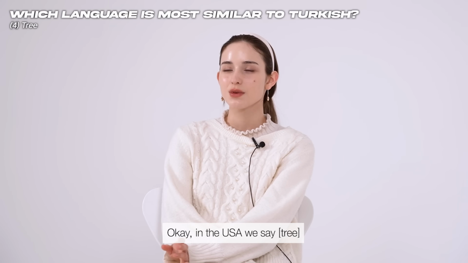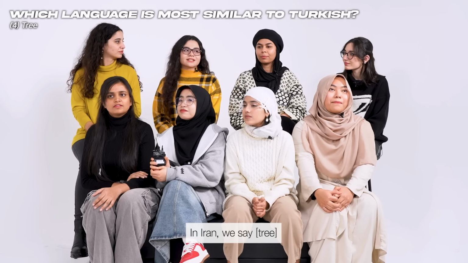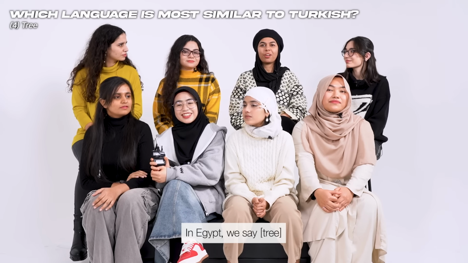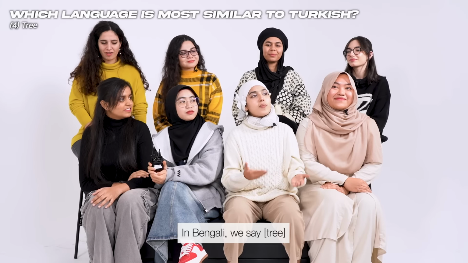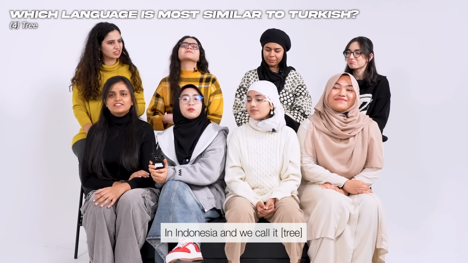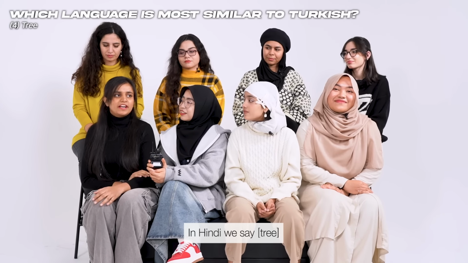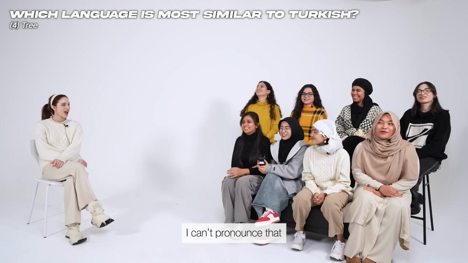Okay, in the USA, we say tree. In Turkey we say ağaç. In Iran, we say dracht. In Egypt we say şagara. In Azerbaijan we say ağaç. So in Malaysia, we say pokok. In Bengali, we say gach or biko. In Indonesian, we call it pohon. In Hindi, we say ped. Ped. Ped. I cannot pronounce that.